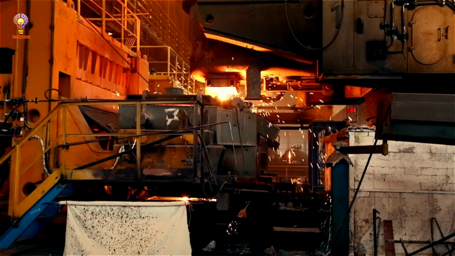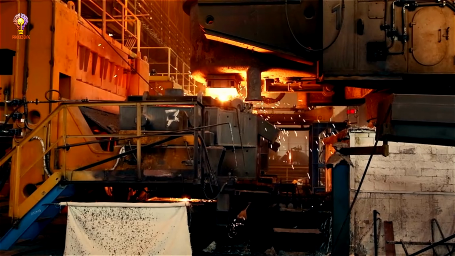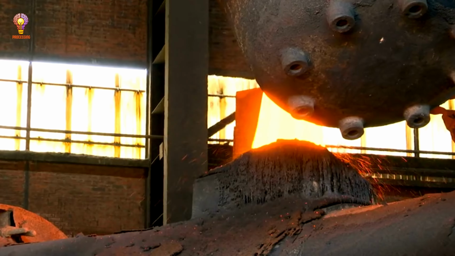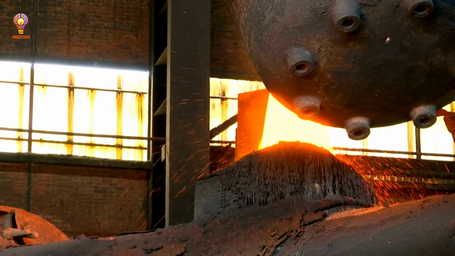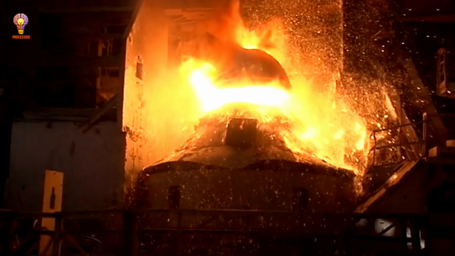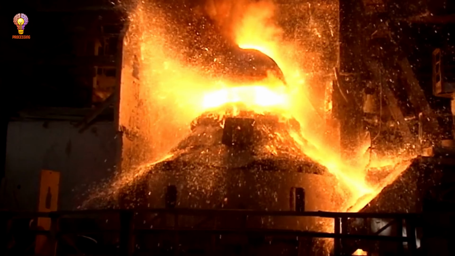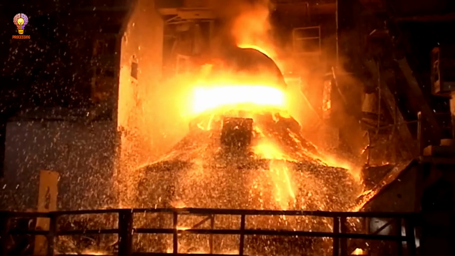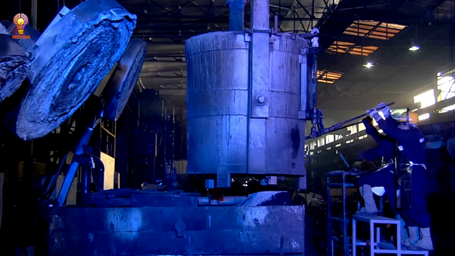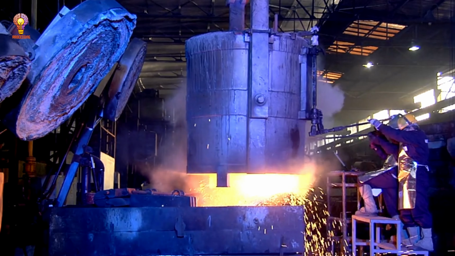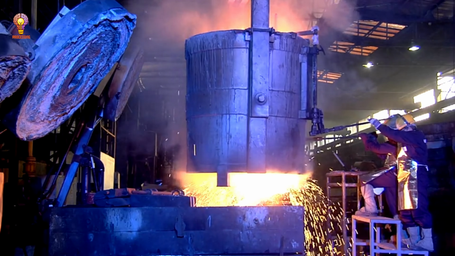Certainly, let's dive deeper into some of the aspects of steel production that are essential for improving efficiency, sustainability, and the quality of the steel produced. 1. Advanced steelmaking technologies. The steel industry continues to innovate with advanced technologies aimed at improving quality, efficiency, and reducing environmental impacts. Some of these include hybrid steelmaking. This process combines the benefits of both blast furnace and electric arc furnace methods.